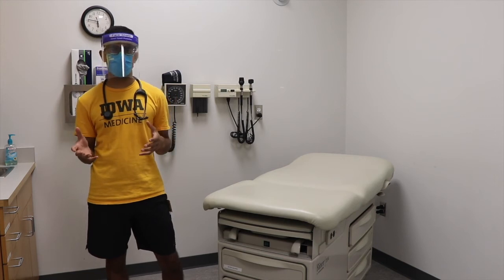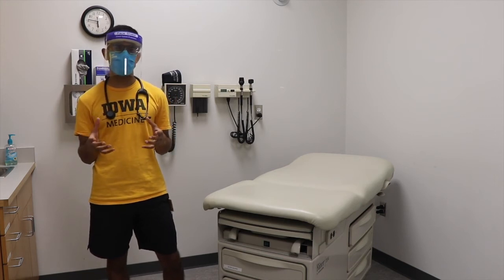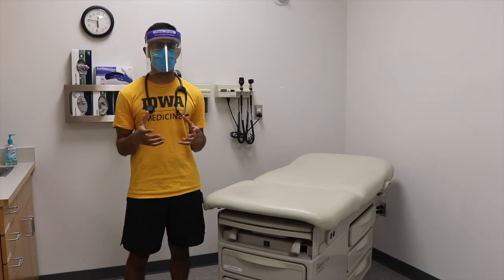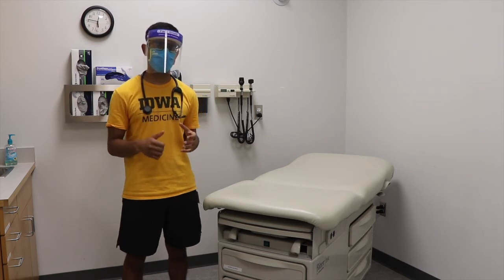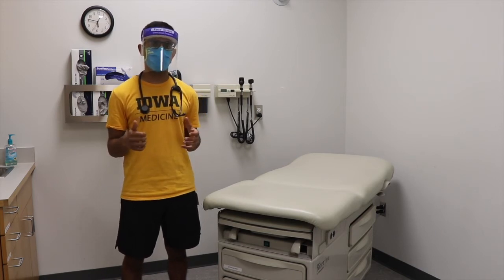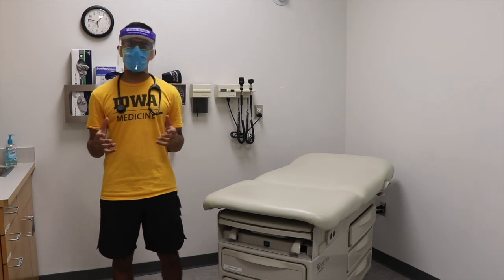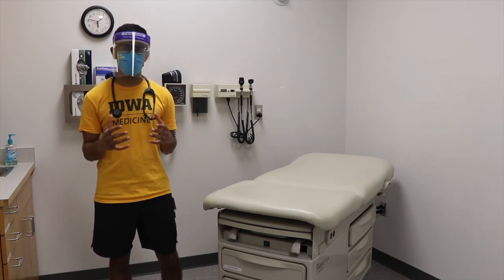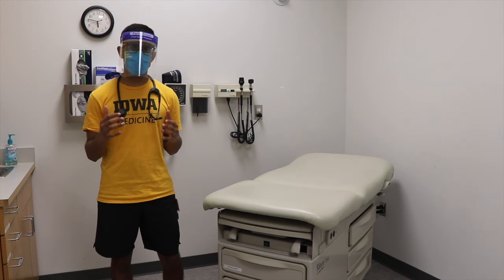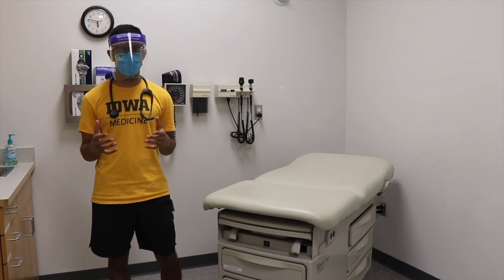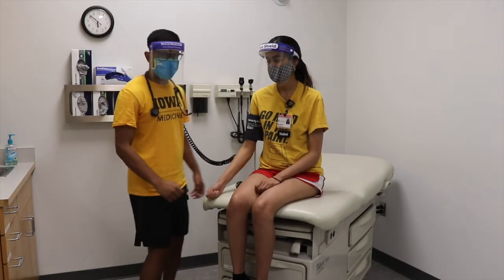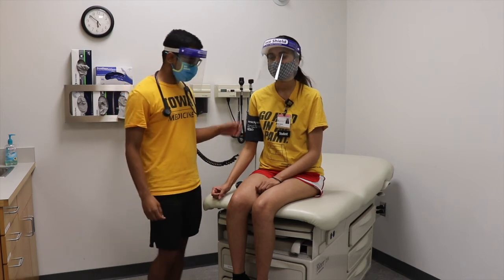So the systolic is the pressure in your arteries while your heart is contracting. When your heart contracts, it pumps more blood into your arteries, which makes the pressure go up. And when your heart is relaxing and refilling with more blood, the pressure goes down in your arteries, and this is the diastolic pressure.